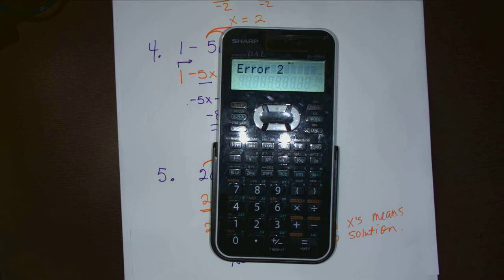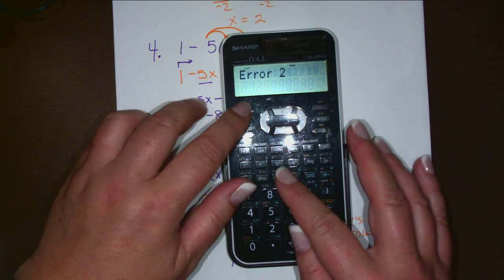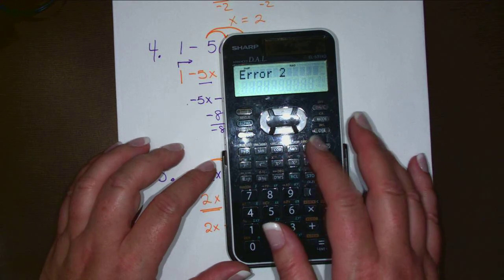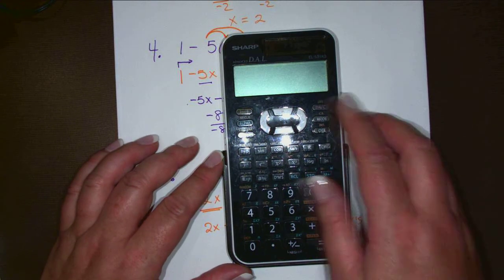There's actually an error 1 on a calculator, and that means you put something in that was not mathematically correct. Like you forgot a bracket, or you put that you were going to type an exponent in, like 8 to the power, where's our random power here? Oops, I still have error.